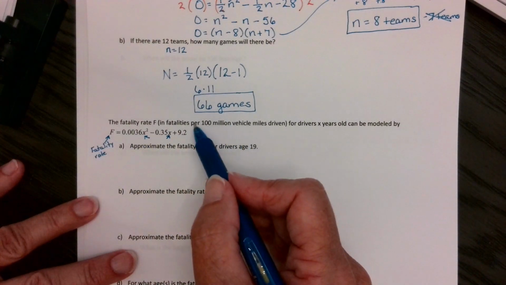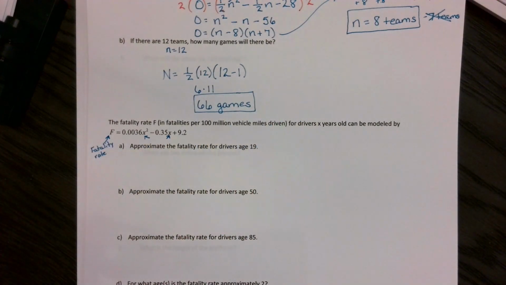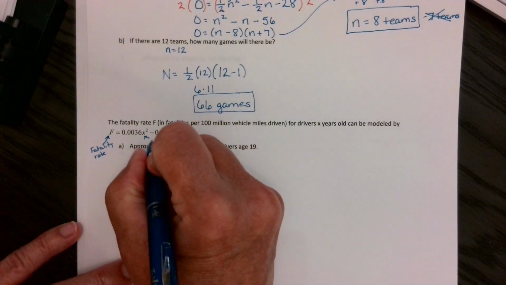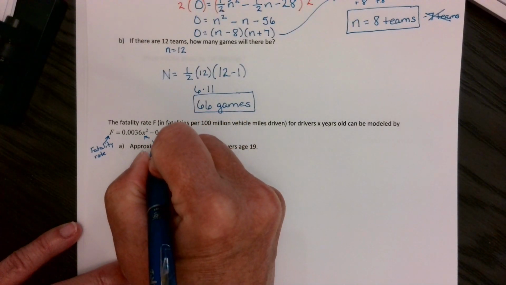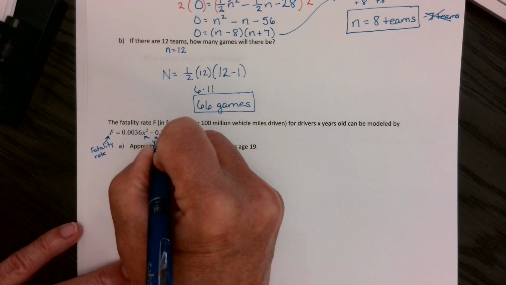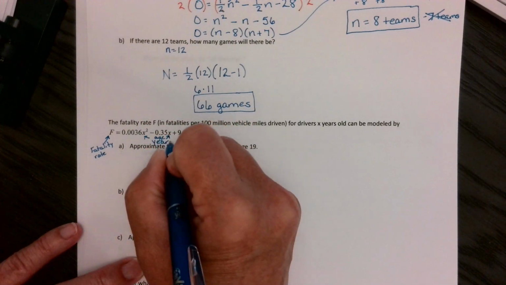Also this is per 100 million vehicle miles. We'll get to that. Don't worry about that right now. That's only going to be in your answer. For drivers X years old, so this is how old they are. This is their age in years.